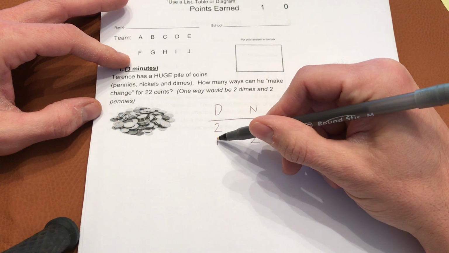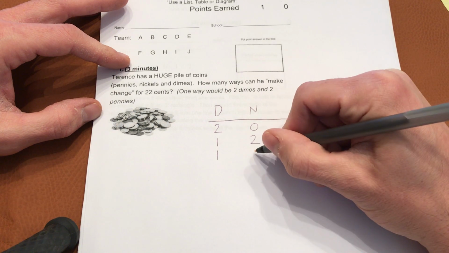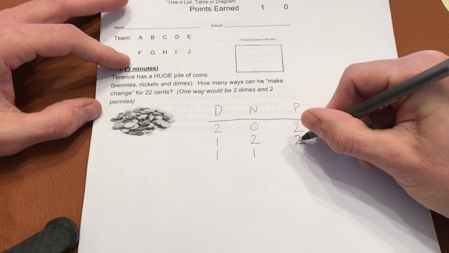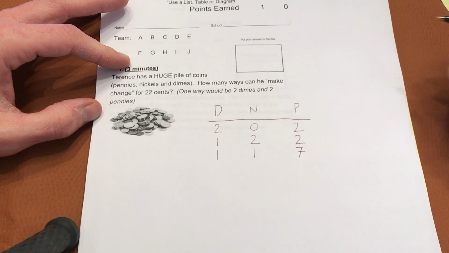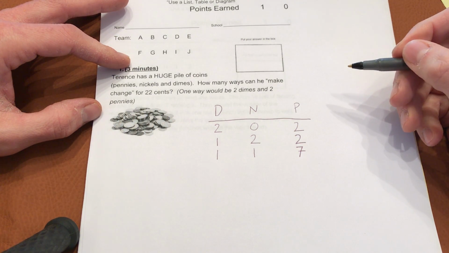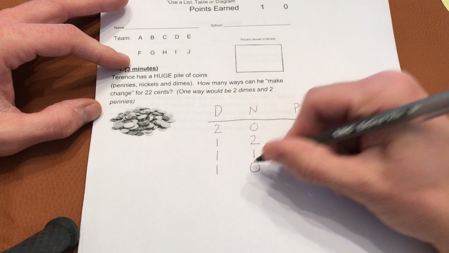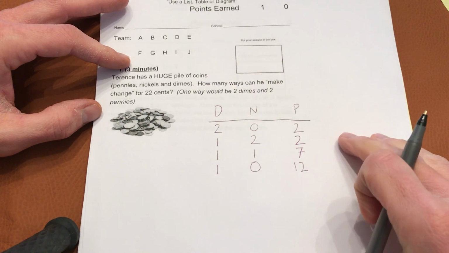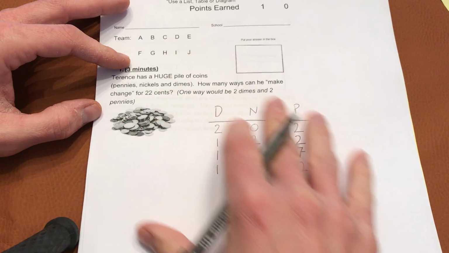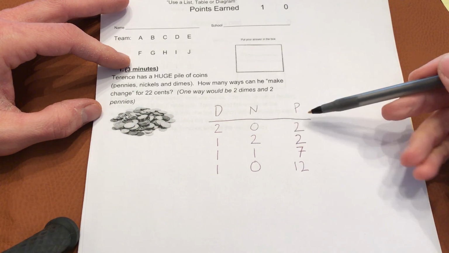And then I'm not going to change dimes. I'm going to look at my nickels and say, all right, I'll get rid of 1 nickel, and then I'll have pennies to make up for that. So I have 7, another 22. And then I'll say 1 dime, no nickels, and then I would need 12 pennies. The reason I set it up like this is because you can see it flow down. Now I can't do any more of any coin.